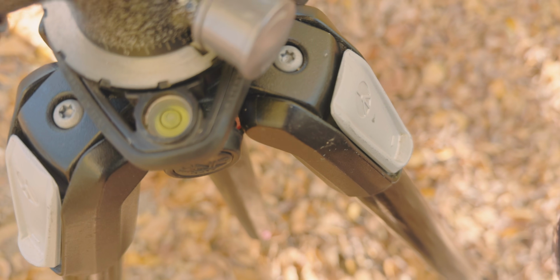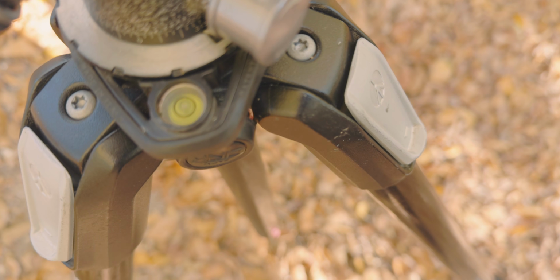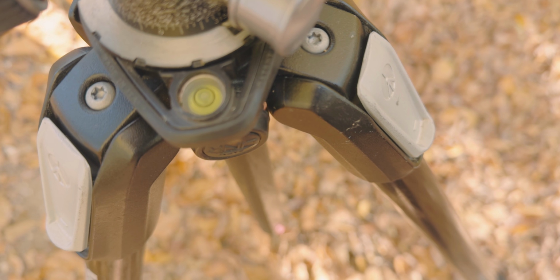Even if you get the ball head or whatever head you use level, as soon as you start moving across, you're going to lose that because your tripod isn't level. Now some tripods or some ball heads now come with self-levelers and so on. I don't have that, so I have to rely on getting my tripod level first to make sure that my panoramic image is level and gets in everything that I need.